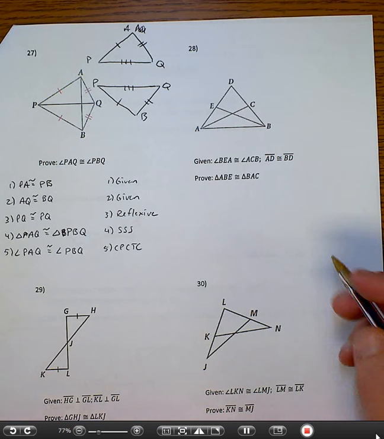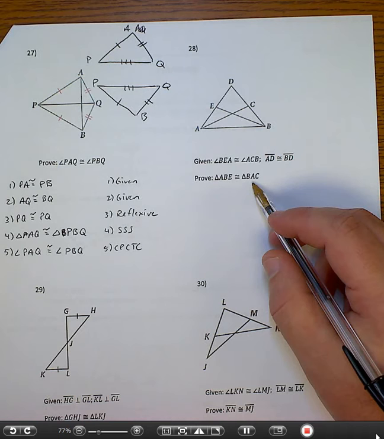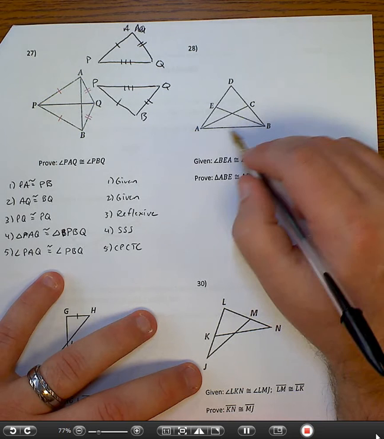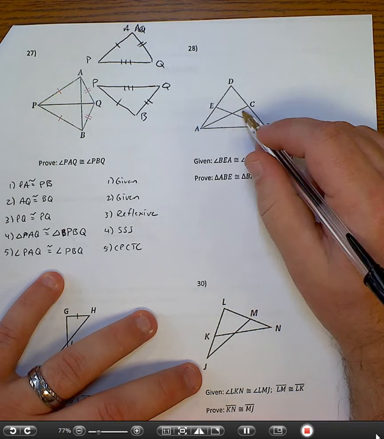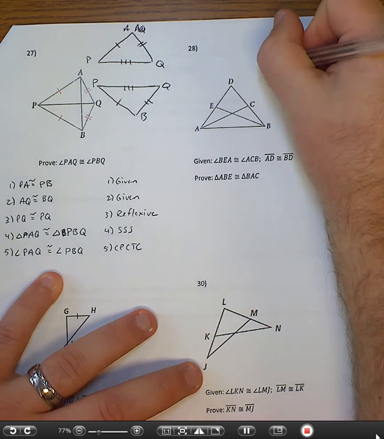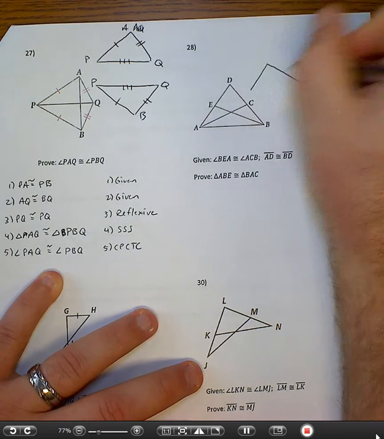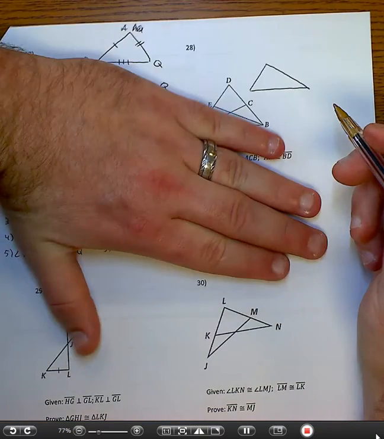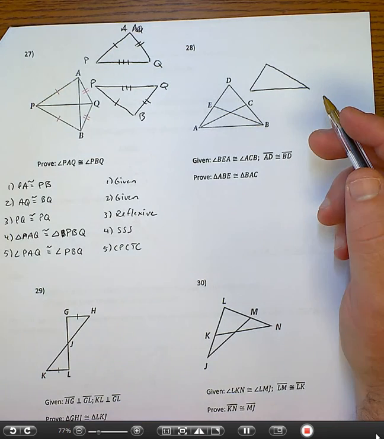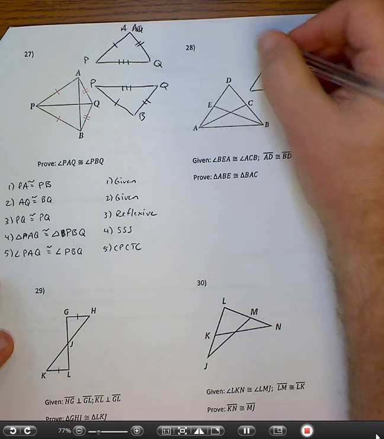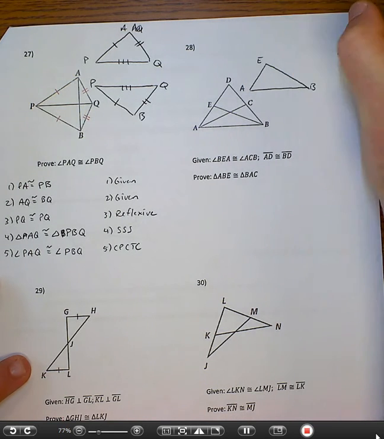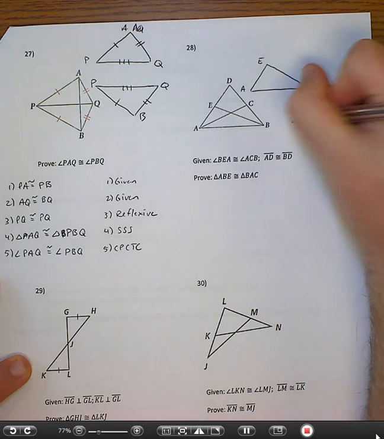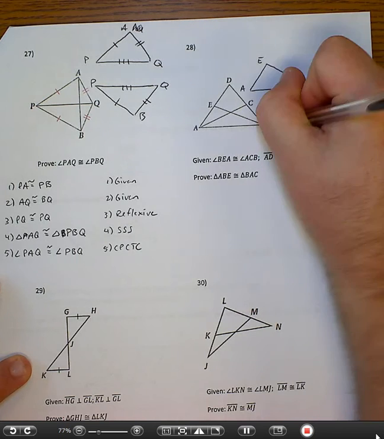Okay. Triangle ABE is congruent to triangle BAC. That's what I want to try and prove. So I'm going to locate those two triangles. ABE, that's this little triangle here, and BAC, that little triangle there. I'm going to redraw those. The reason I'm doing that is because there are two other triangles, right there and right there, that we could also prove congruent, but that's not what I'm trying to do here. So I'm going to label those A, E, B, and B, C, A. Okay, now I've got those two separated.